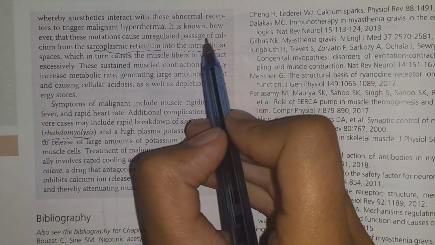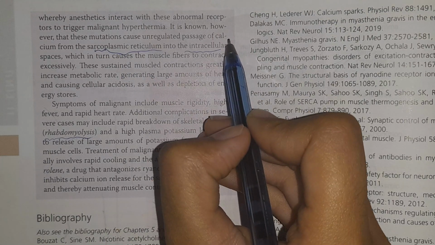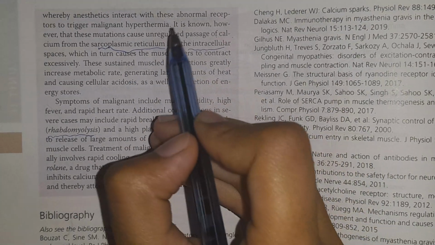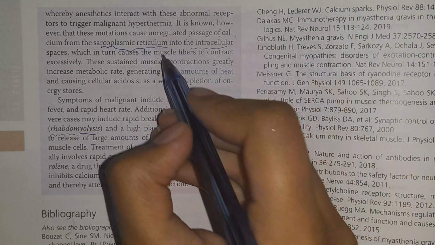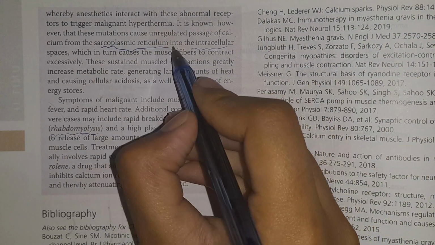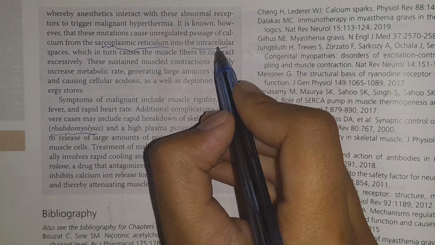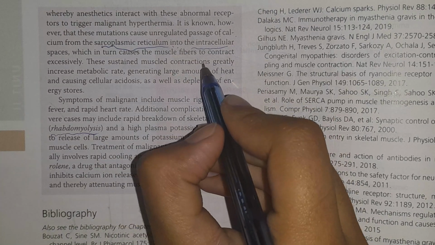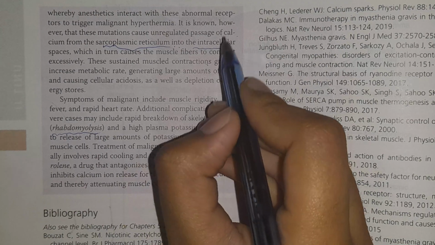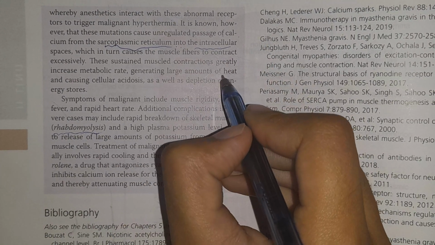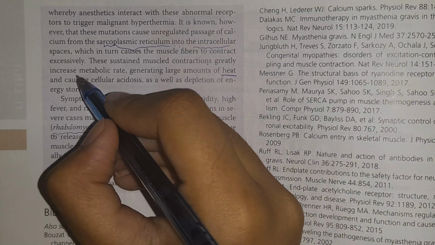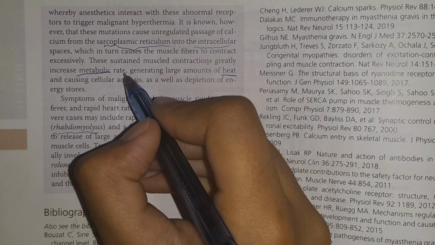These mutations cause unregulated passage of calcium ions to the sarcoplasmic reticulum. The dihydropyridine receptor is abnormally working. There is calcium ion release from the sarcoplasmic reticulum to the sarcoplasm. So what will happen? There will be sustained muscular contraction. Again and again muscle will be contracting, generating large amounts of heat, or increased metabolic rate, or hypermetabolic syndrome.